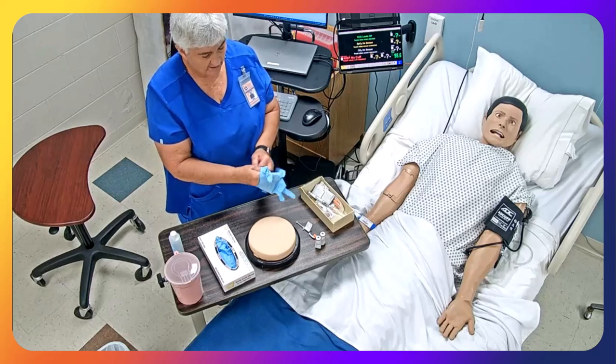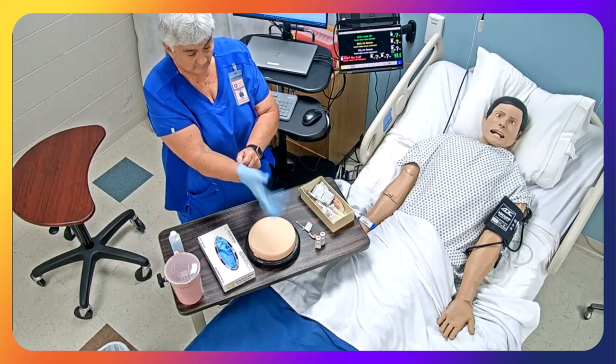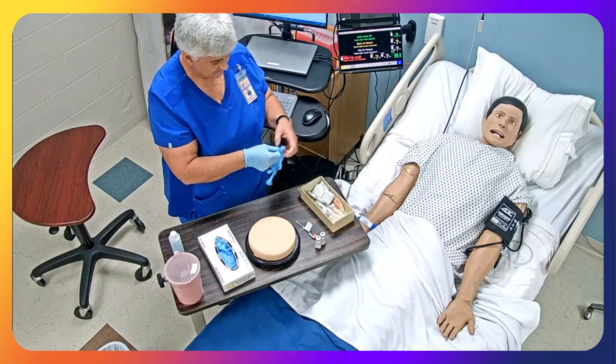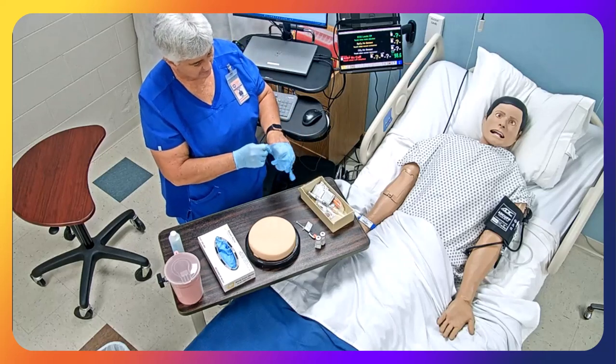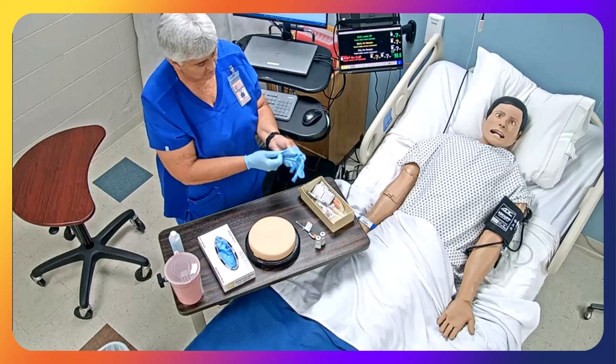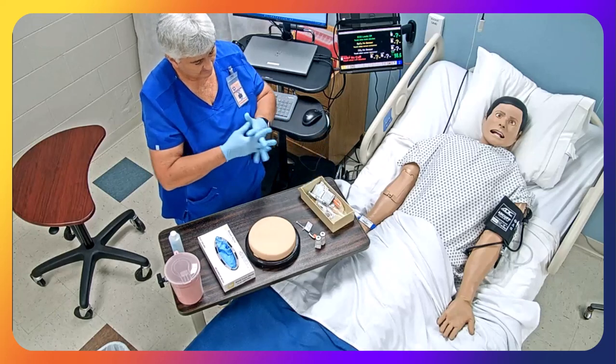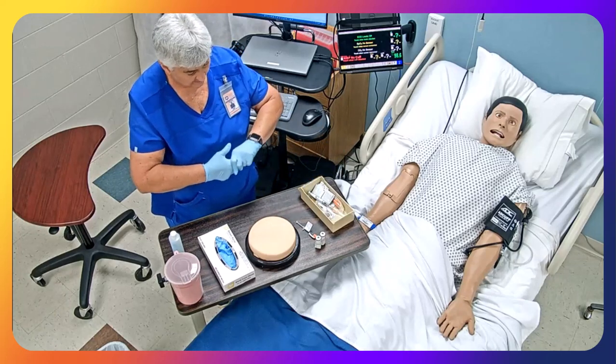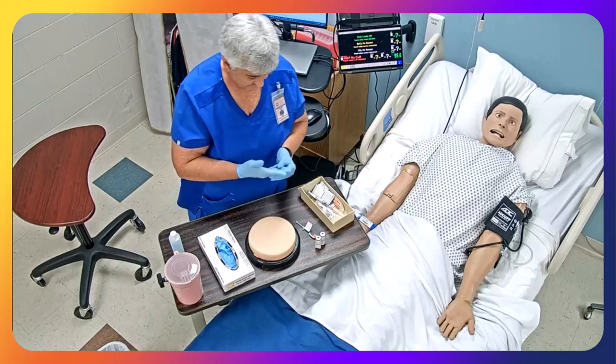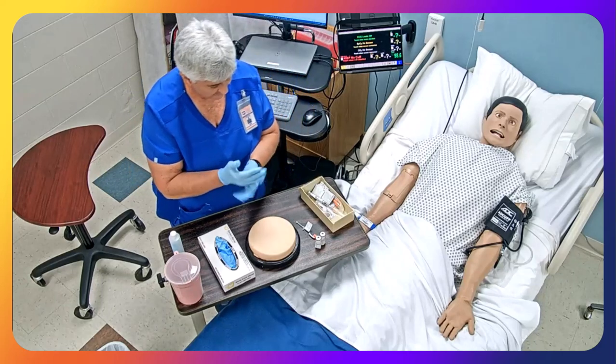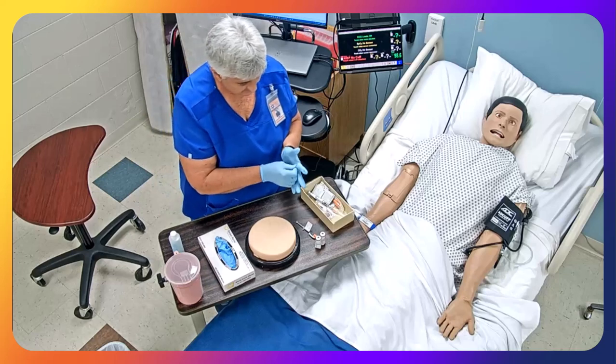And then we know that we never recap a needle that has been used for injection. Okay, just checking the integrity of my gloves. You never want to leave your medications unattended.